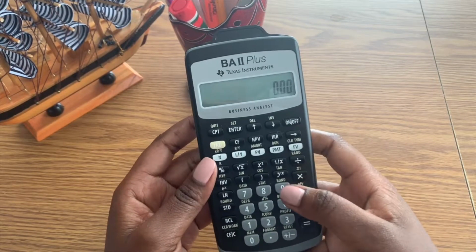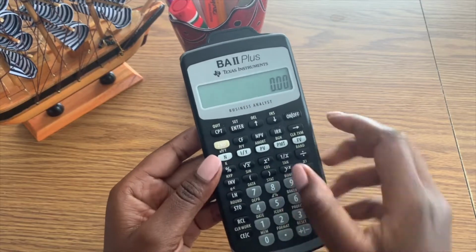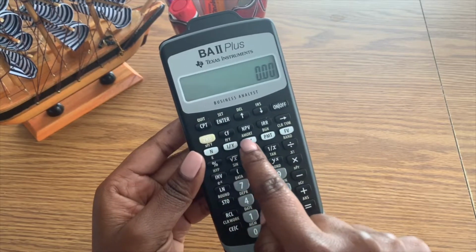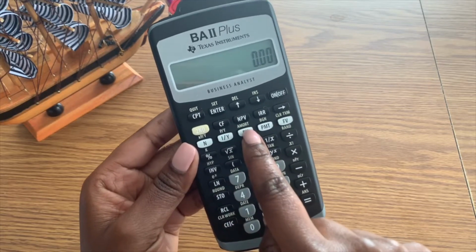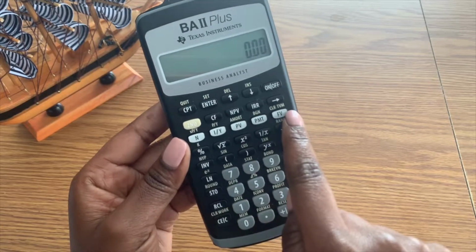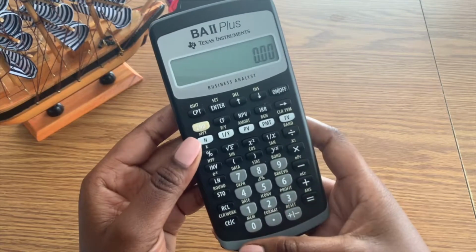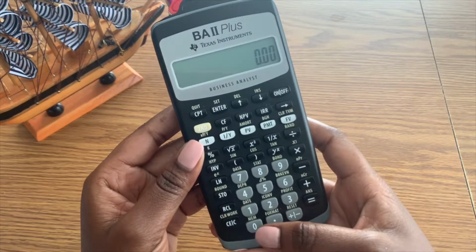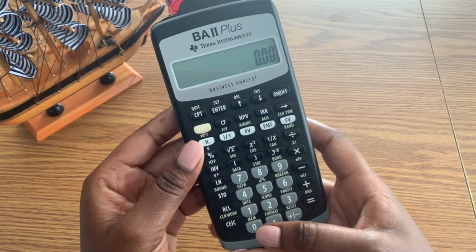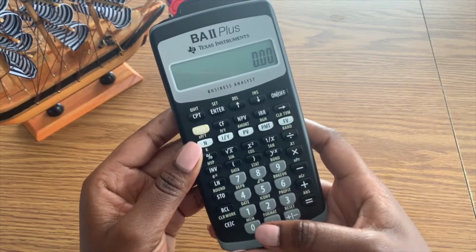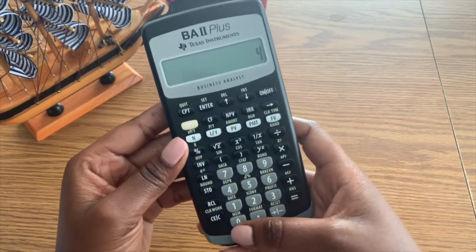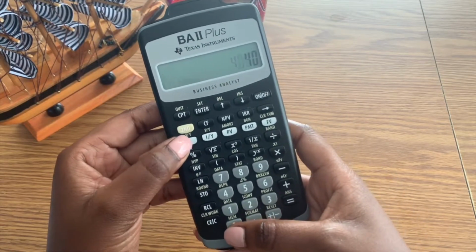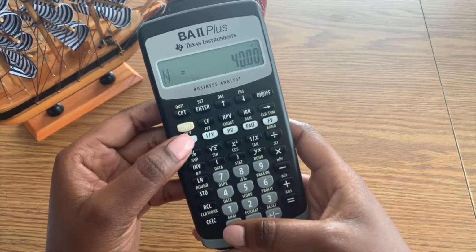Turn on the calculator, and then we'll be using the time value of money buttons right here: N, I/Y, PV, PMT, FV. In our question we have $1,200 per year for 40 years. So you start with N: press 40 and then N, so N is equal to 40.